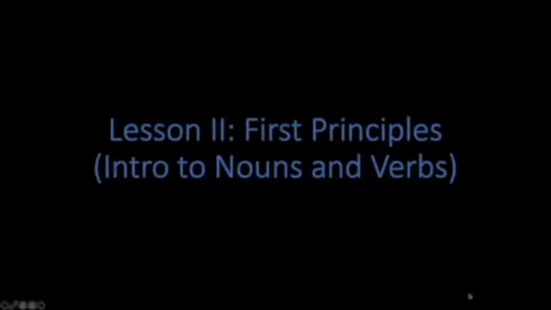Lesson 2 is our first real exposure to Latin vocabulary, forms, and syntax. It is a gentle introduction, but enough to construct some simple sentences. In this video, we will work some example sentences to nail down the concepts in the lesson.